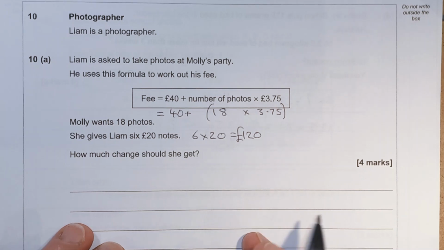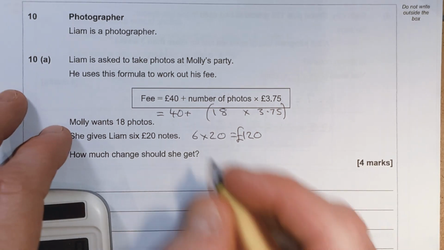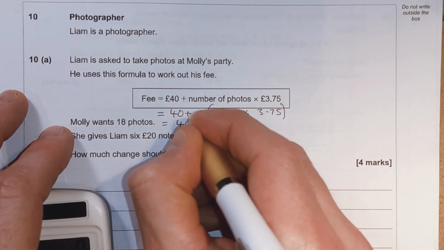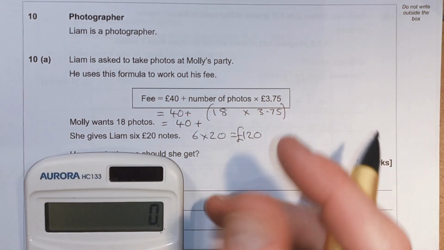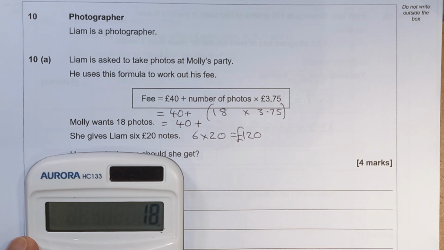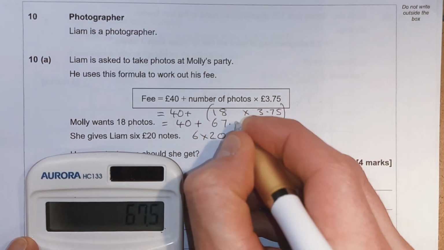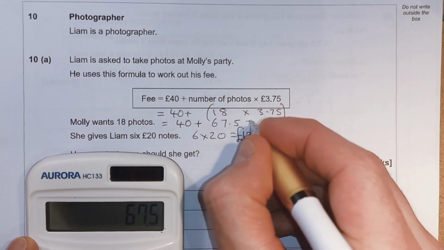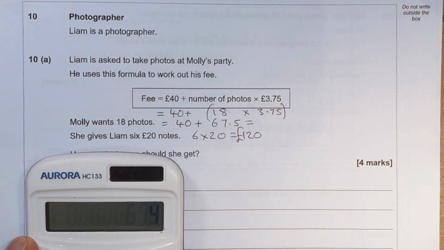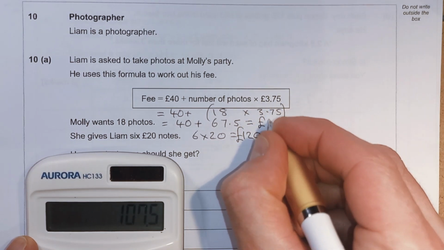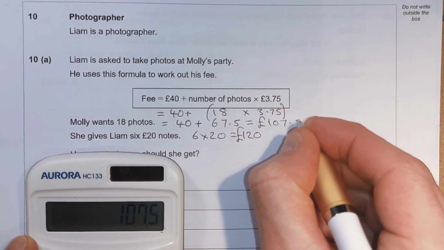Okay, so we can say that this is the same, well, keep the 40 because we haven't done anything to that yet. But we now want 18 times £3.75, which is 67.5. Add on the 40. And now because it's money, I'm not going to say 107.5.